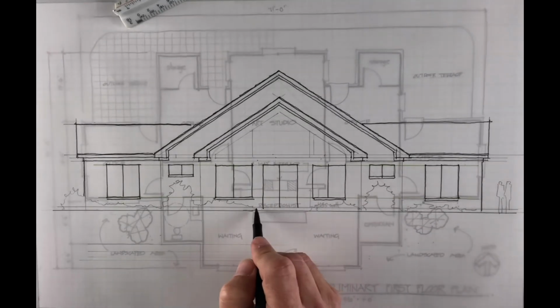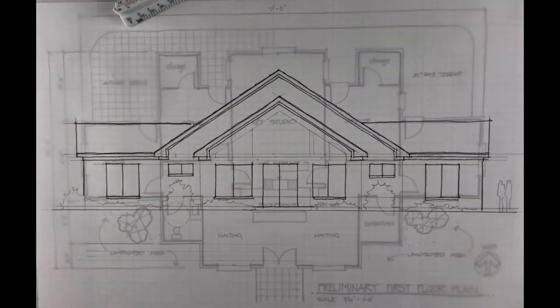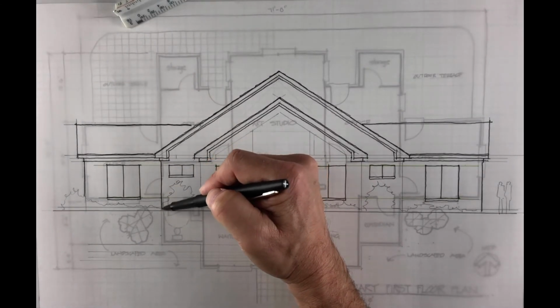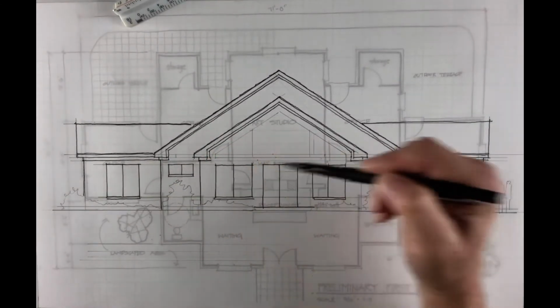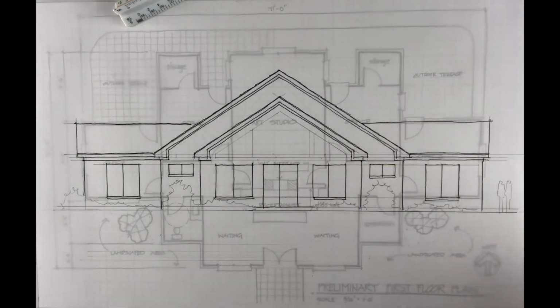And then maybe I want this to be my porch. Okay, so there's my windows. I'm going to come back in here and continue putting in my exterior walls. Got that.